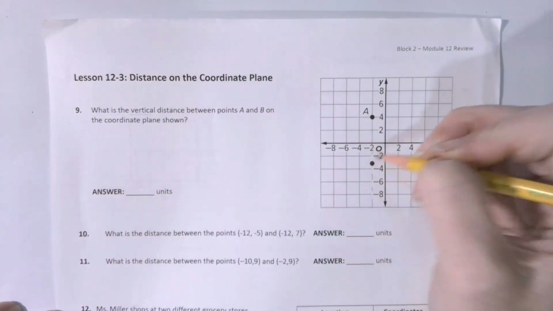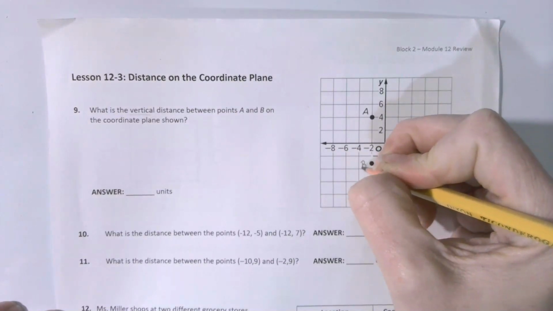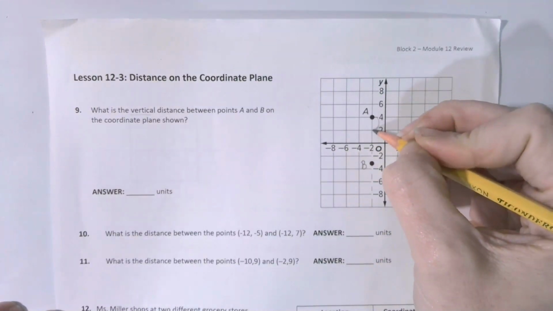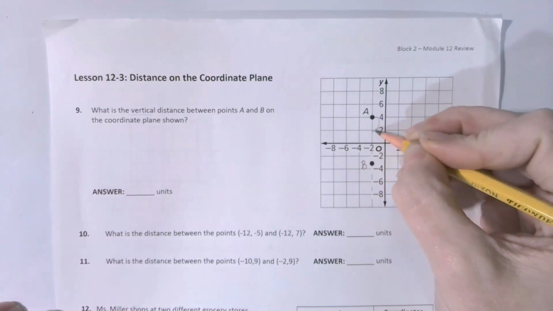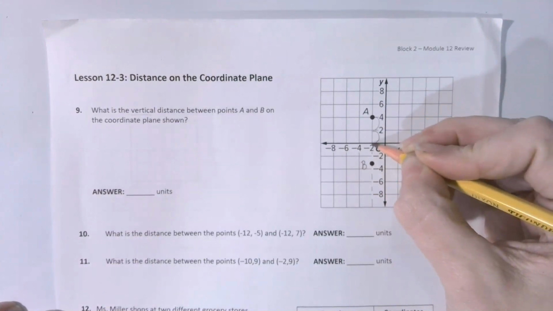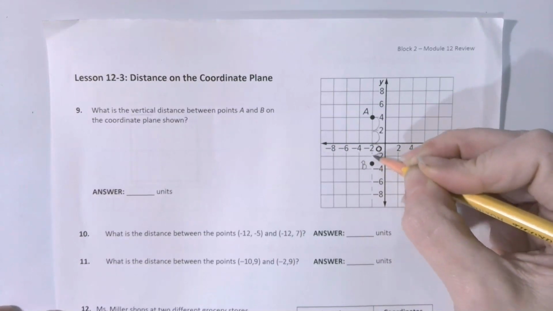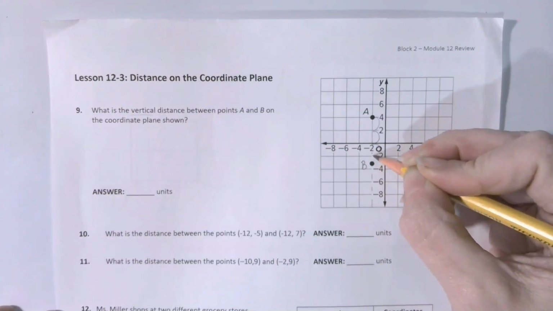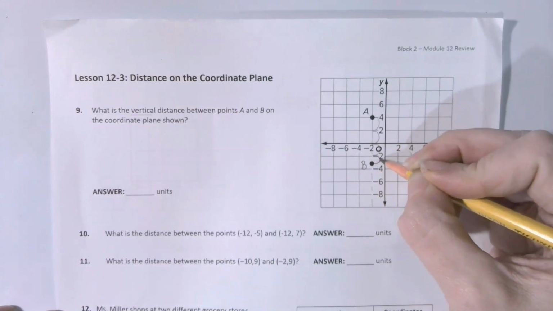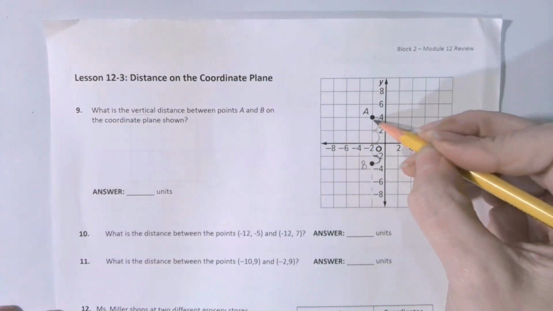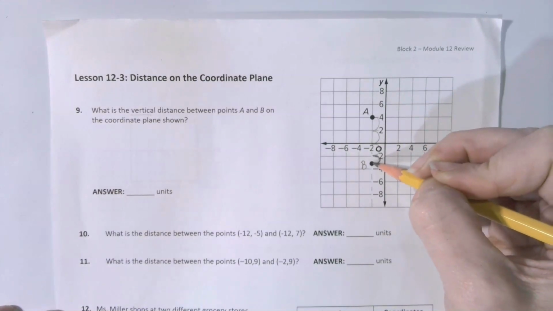So from A to B, this is point B, from here to here is 2, from here to here is 4, 6, and then point B is halfway between -2 and -4, so it's only 1 more increment down. So we had 2, 4, 6, 7 to get from point A to point B. But you really want to be careful doing that. So I'm going to show you how to do it, taking the actual coordinate points and subtracting.